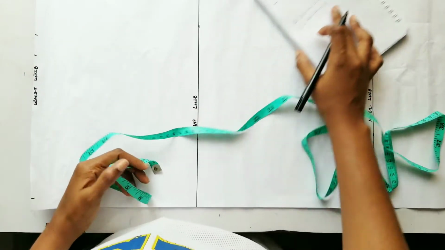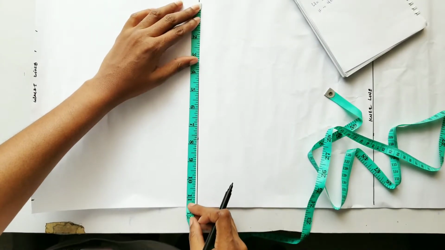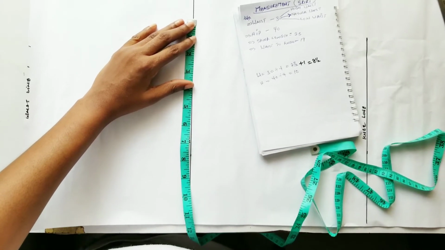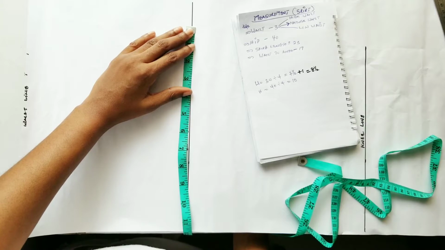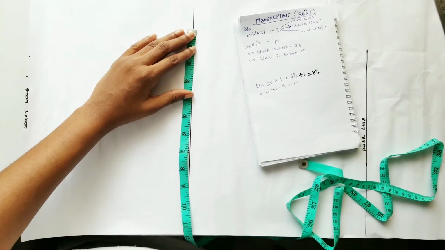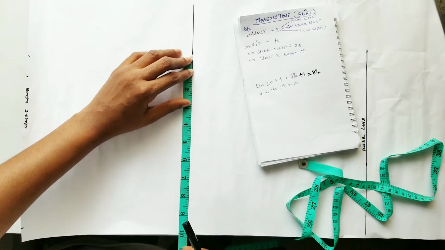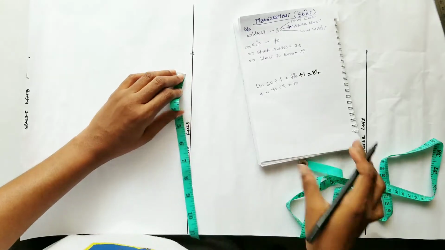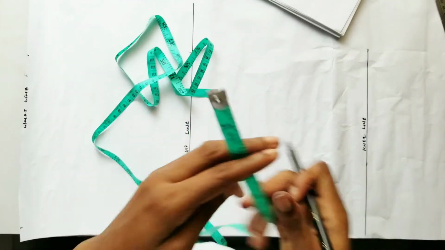So after that, come to your hip line and insert your hip measurement. Your hip measurement is 40 divided by 4, which is 10. So you insert 10 inches here. Okay, which is 10. Insert your 10 inches there.